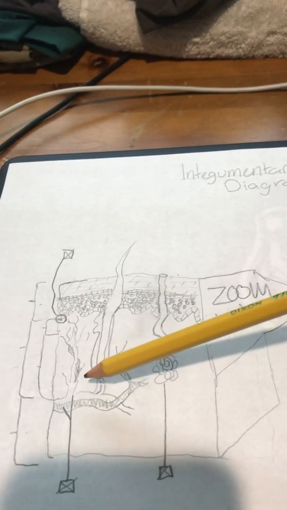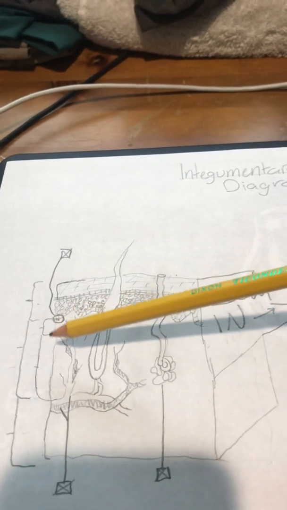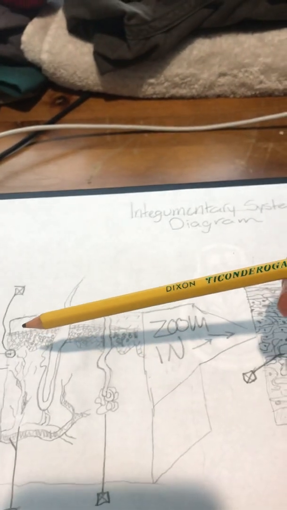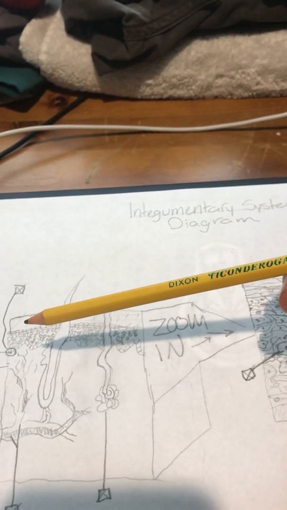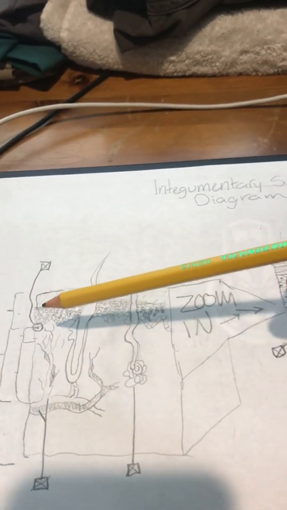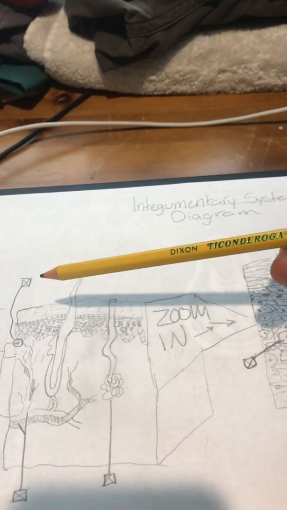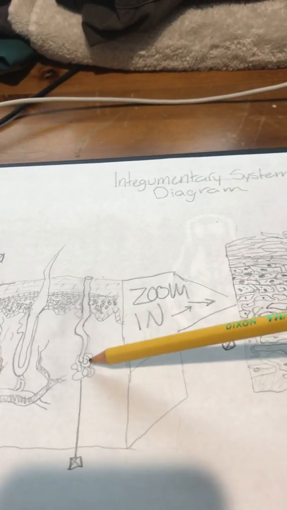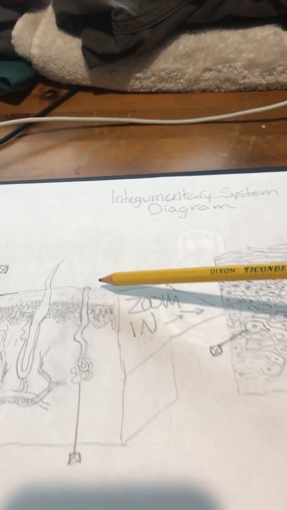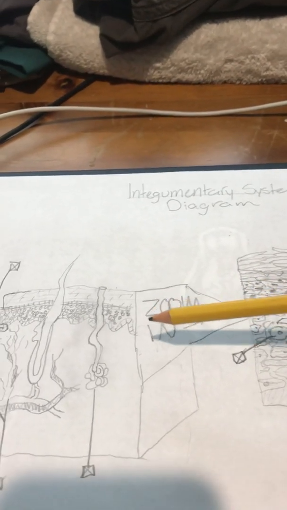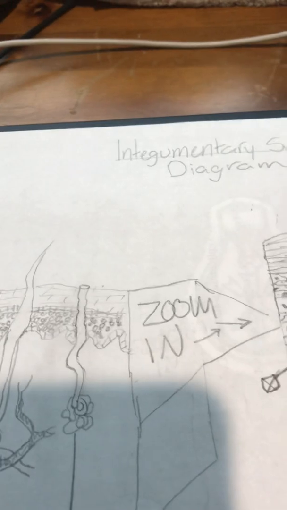Here we have the blood vessels. This layer right here is the papillary layer, and it is areolar connective tissue with collagen and elastin fibers. The layer under it is the reticular layer, and that's dense irregular connective tissue. Here, the little squiggly thing that opens up to the surface of the epidermis is an eccrine gland, and that just secretes sweat that helps regulate your body.